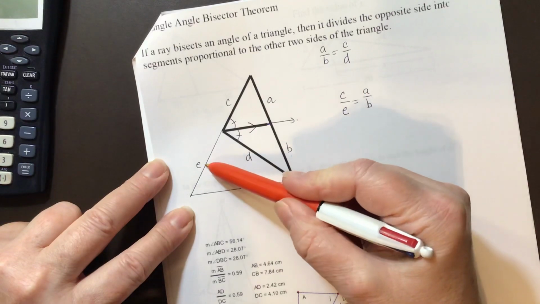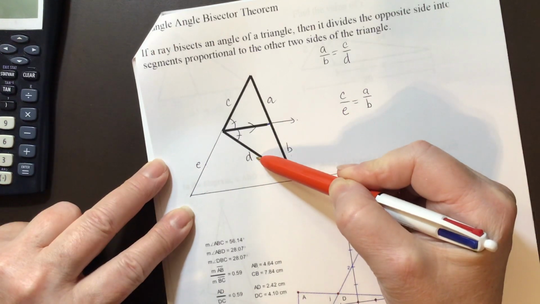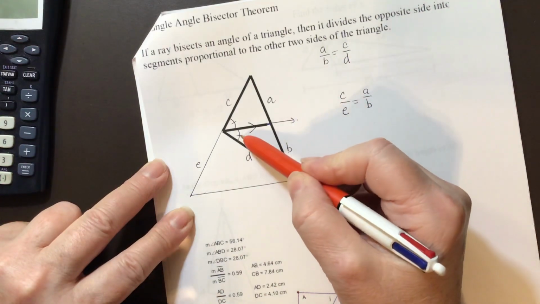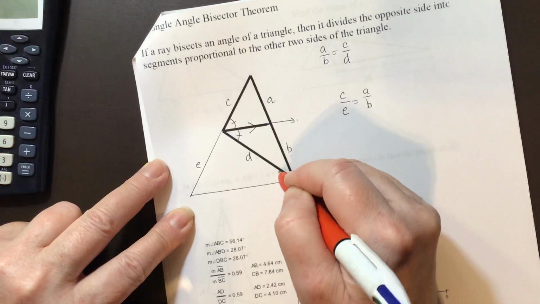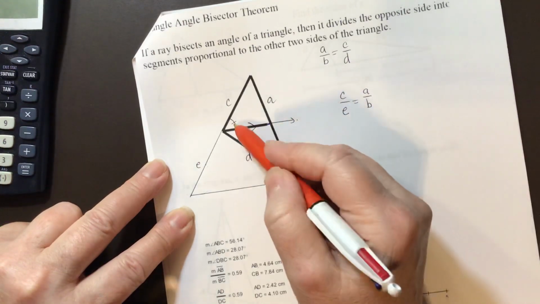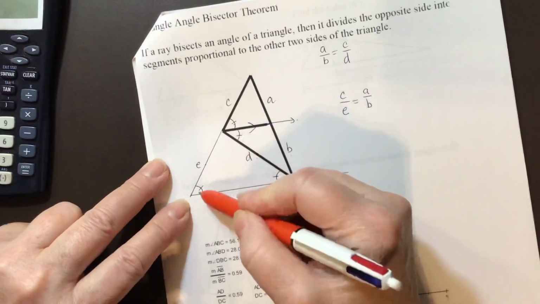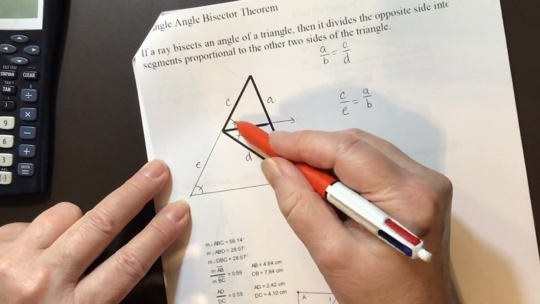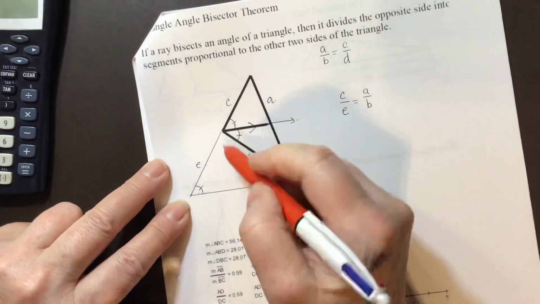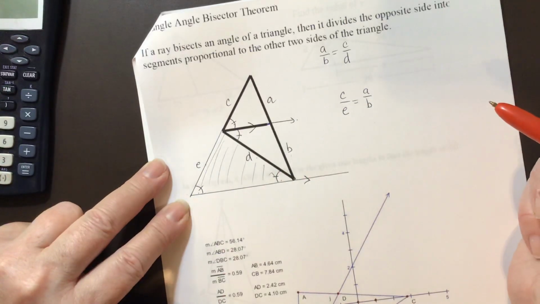Is it possible that E is the same length as D? Well, I know that this angle is equal to this angle because I made this line parallel to this. This angle is equal to this angle because corresponding angles are equal. And since these two angles are equal, this makes this an isosceles triangle.